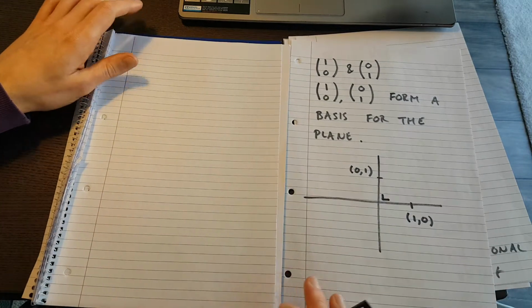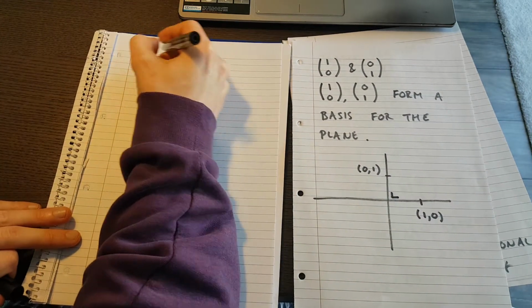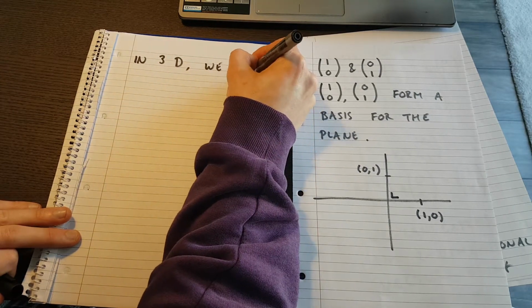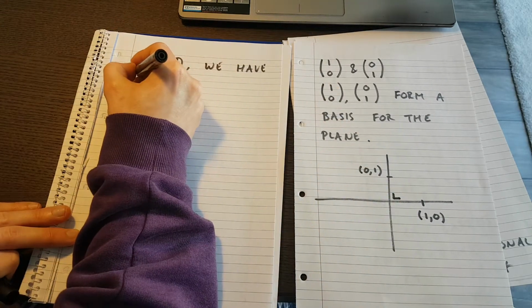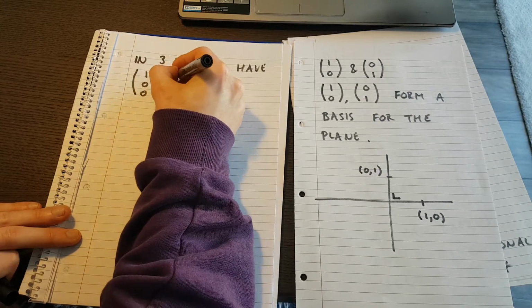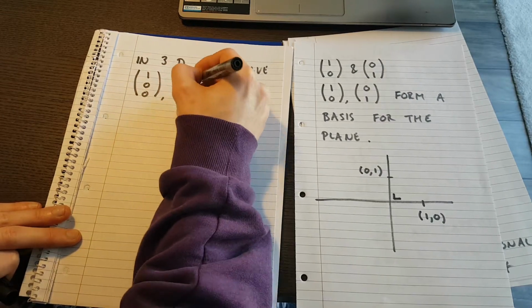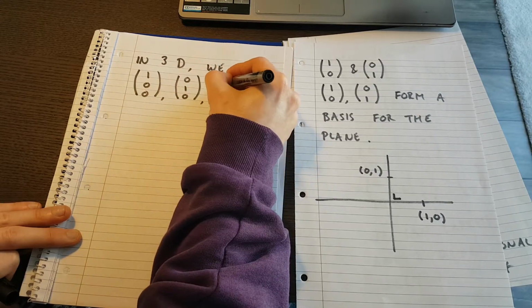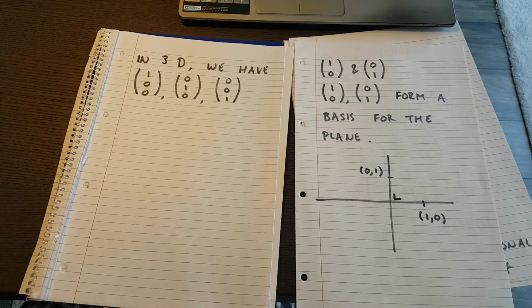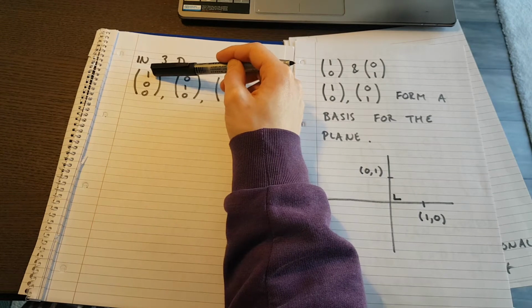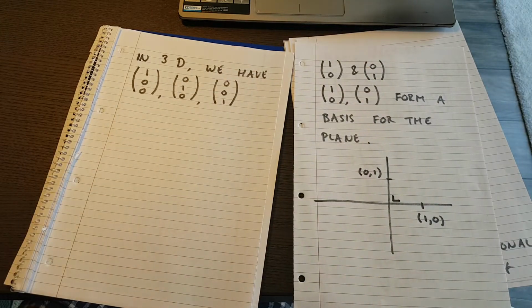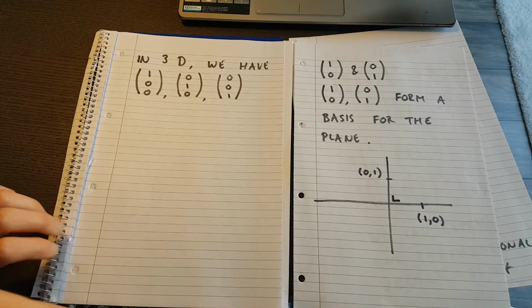In 3 dimensions, we have 1, 0, 0. We have 0, 1, 0. And we have 0, 0, 1. This one allows me to handle every first component. This one allows me to handle every second component. And this one allows me to handle every third component.